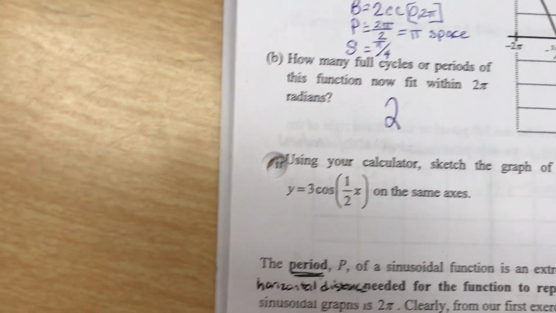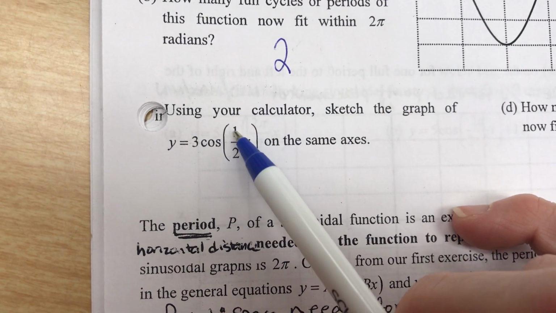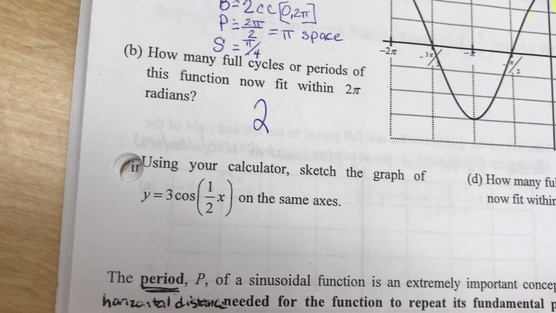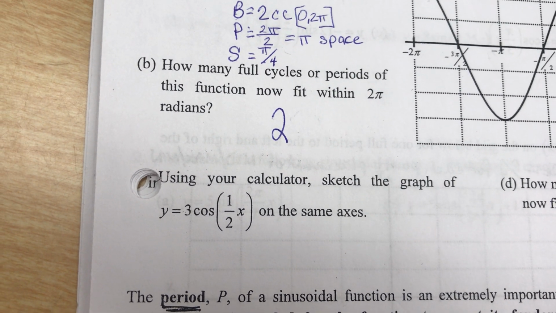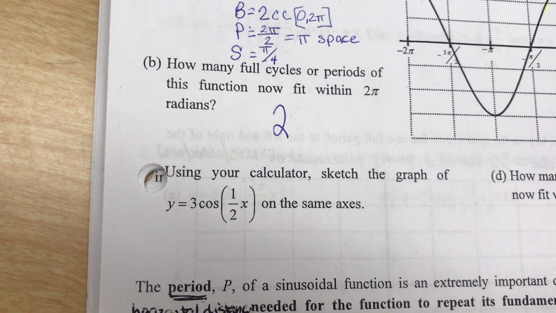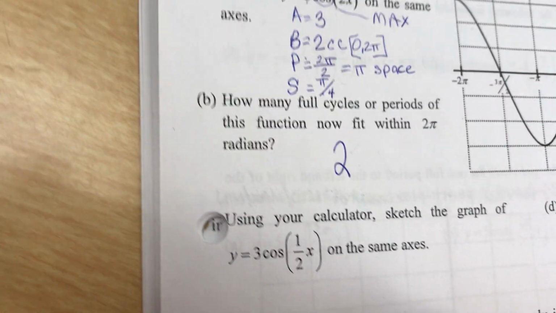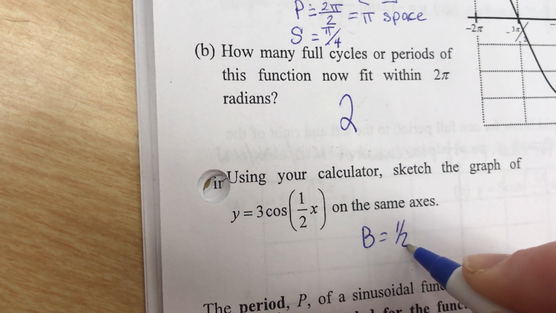Okay, so use your calculator to sketch half pi. Pause the video. You can put it into the calculator on your computer and see what happens. Okay, hopefully you did do that. You paused it and you checked that out so that you got the practice. But B is 1/2.